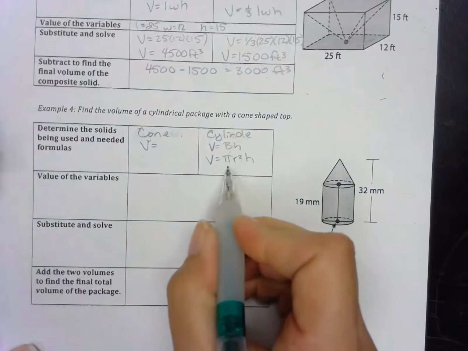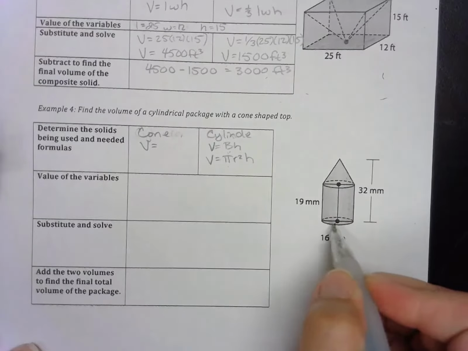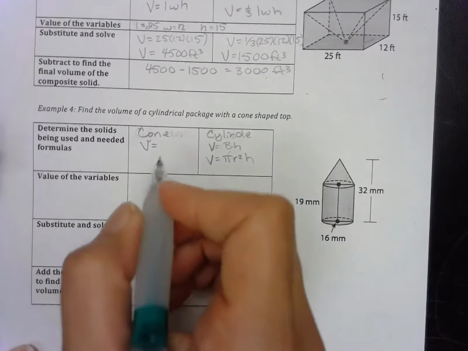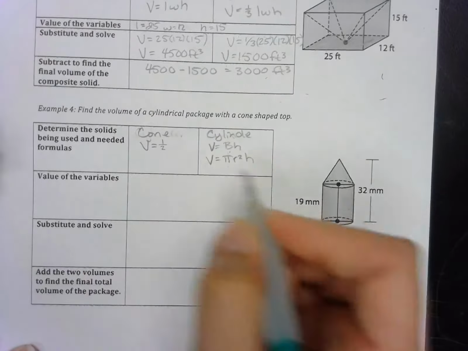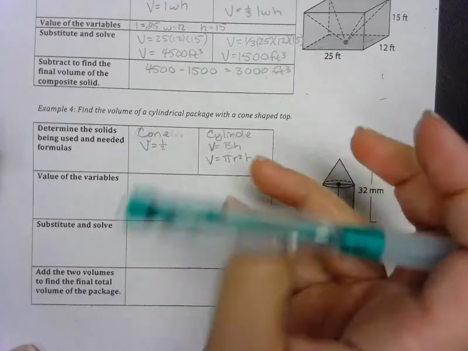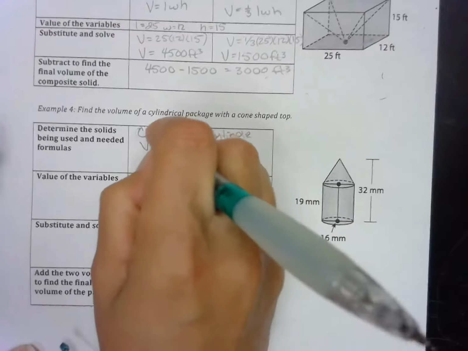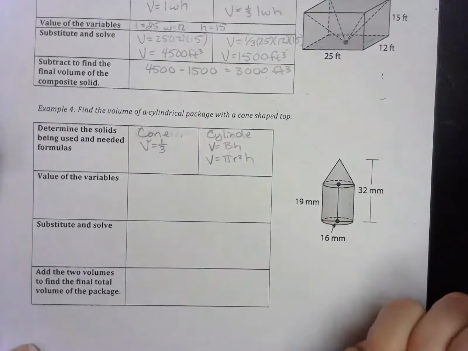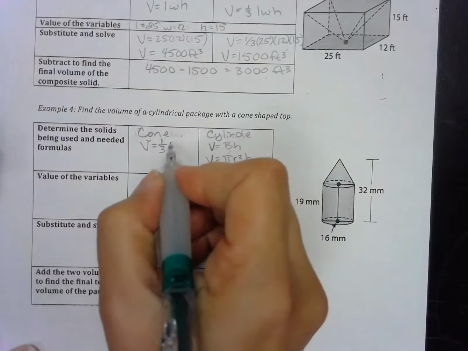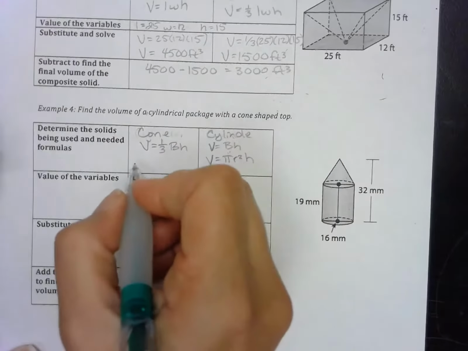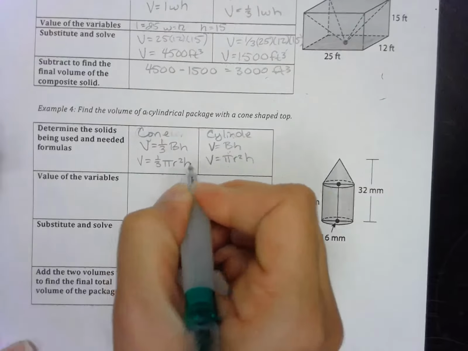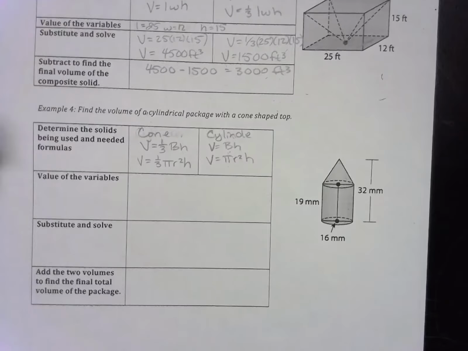We need the area of the base, so we need the area of the circle on the bottom, and then we need to know how far apart the two circles are. And then for a cone, because a cone is related to a cylinder, we're going to do 1/3, because a cone is 1/3 the size of a cylinder with the same base. That capital B times H, so it's going to be 1/3 pi r squared times the height.